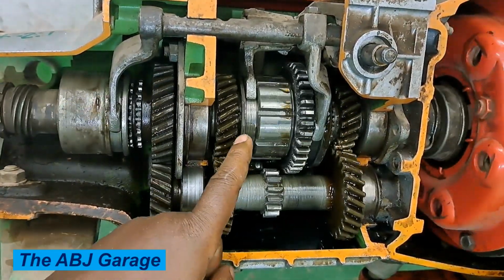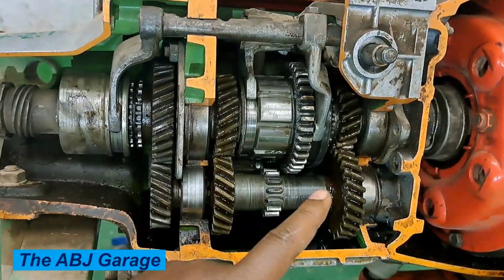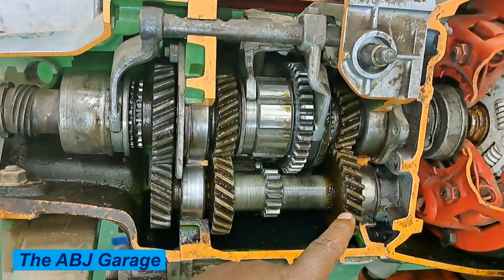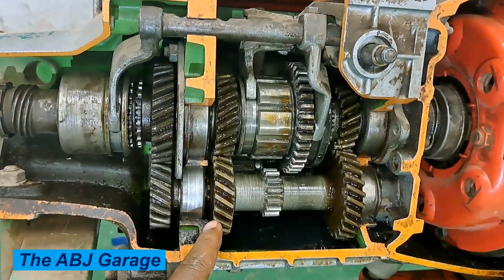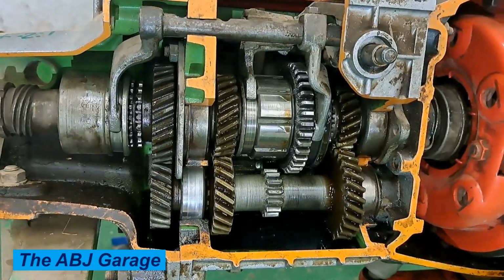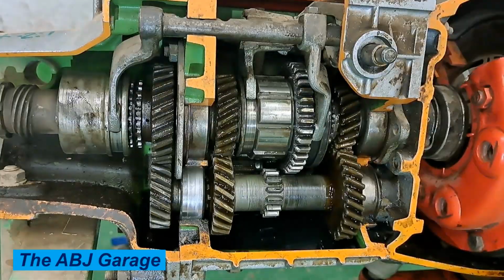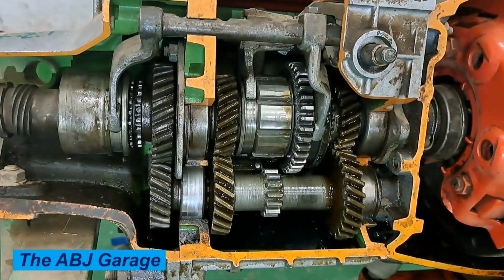Now, because we have connected the output shaft to this gear, power is being taken from this gear, from input to counter shaft, from counter shaft third speed gear to the output shaft third speed gear. Now we have increased speed, we have reduced torque. Vehicle speed is being increased. And finally, fourth gear is a direct drive.